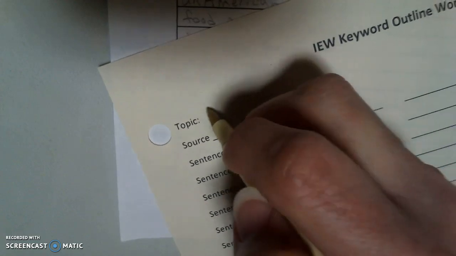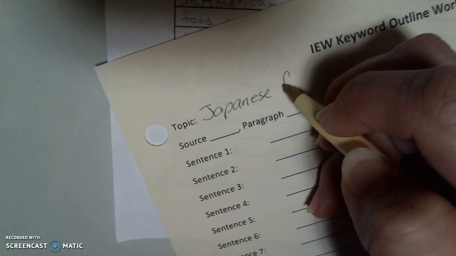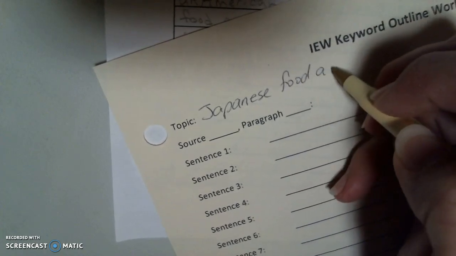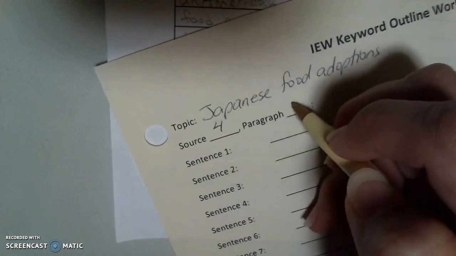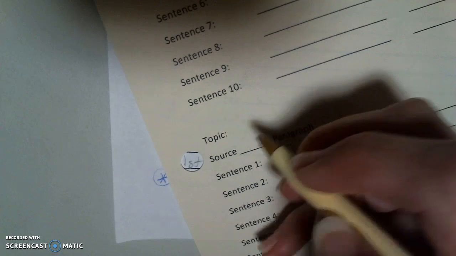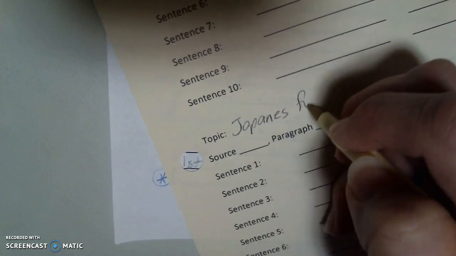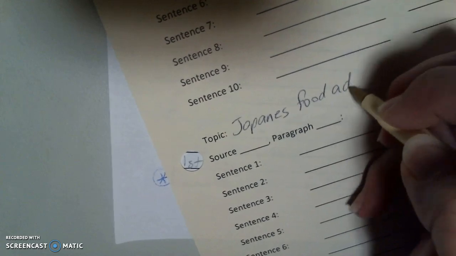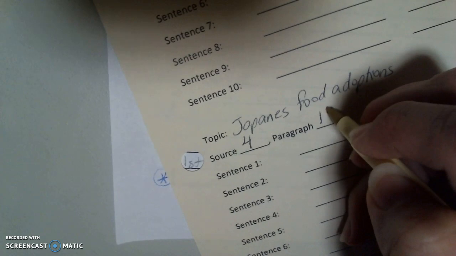I have 2 more Japanese food adoptions. Source 4, paragraph 11. Japanese food adoptions, source 4, paragraph 12.